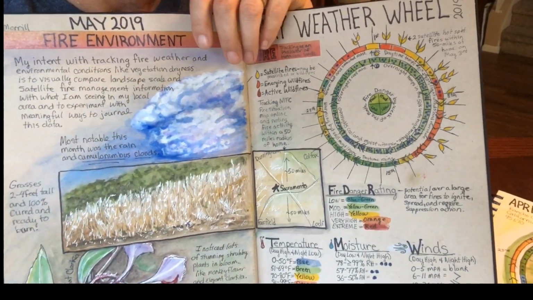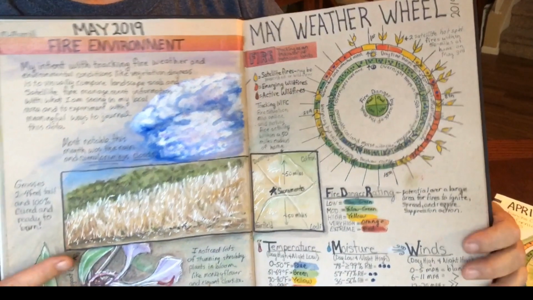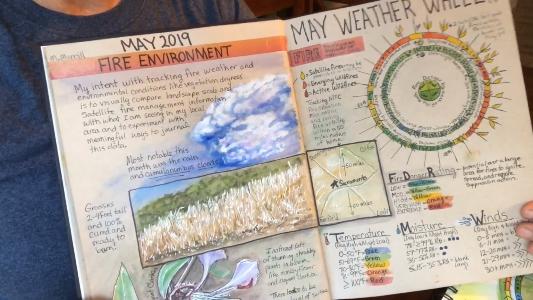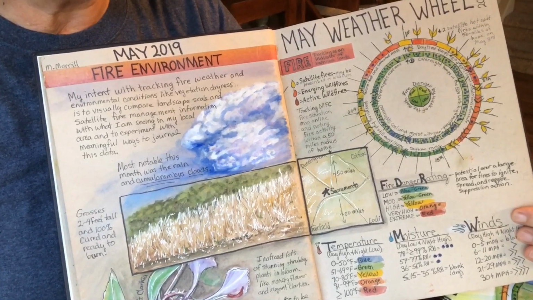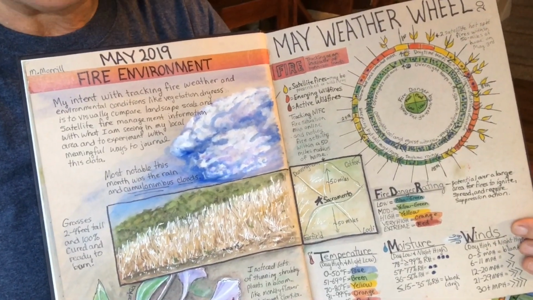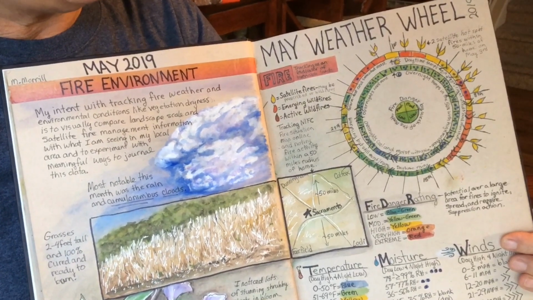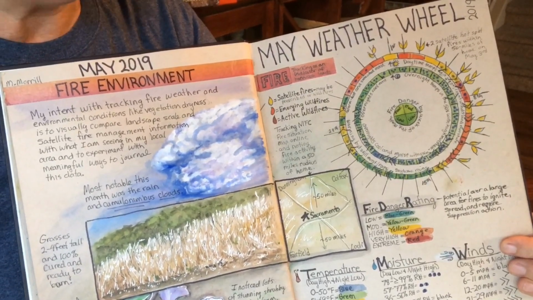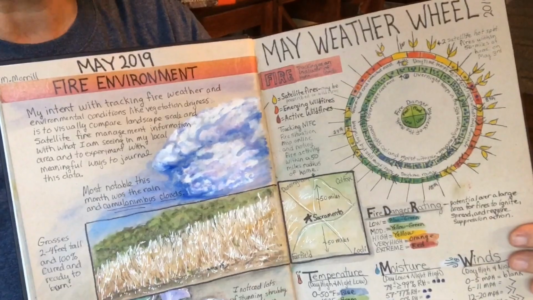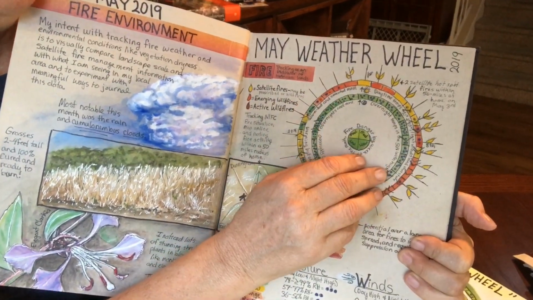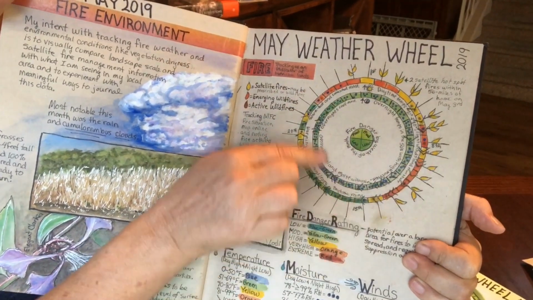Okay, so these two pages here, this weather wheel is something that's actually been evolving, and I have been experimenting with how I can track and sort of visually represent weather and what it looks like and feels like, and tie it to fire. So this gives you an example for each day throughout the whole month.